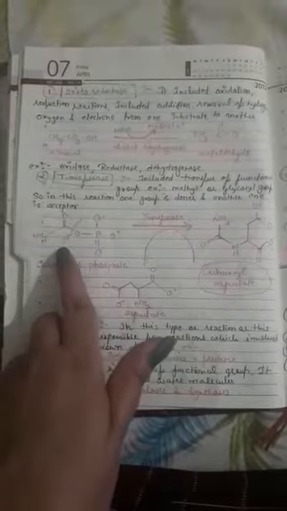If we take an example, here is carbamyl phosphate. The carbamyl phosphate contains a carbamyl group as well as a phosphate group. I have mentioned here that the carbamyl group is removed from here and it combines with the aspartate.